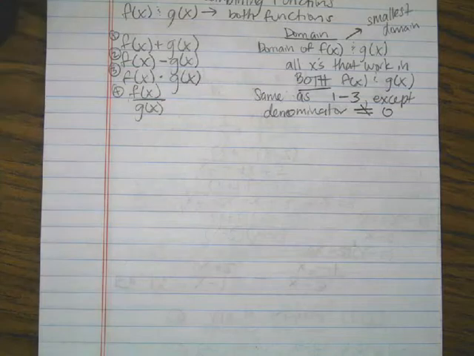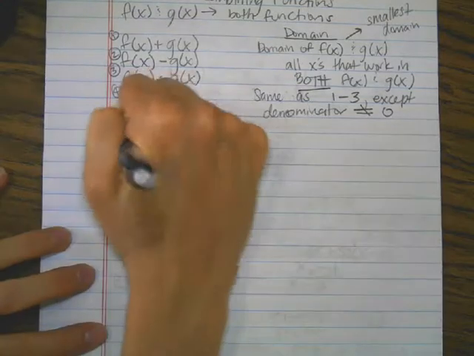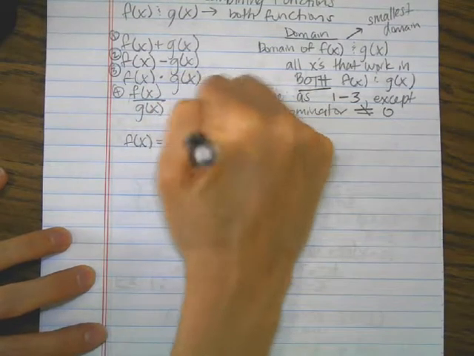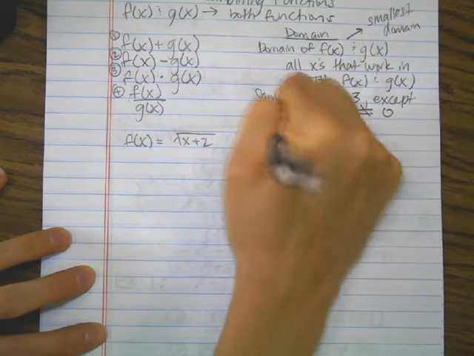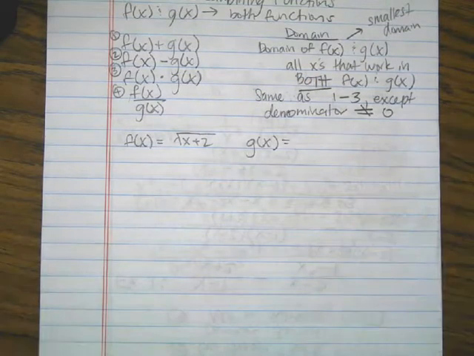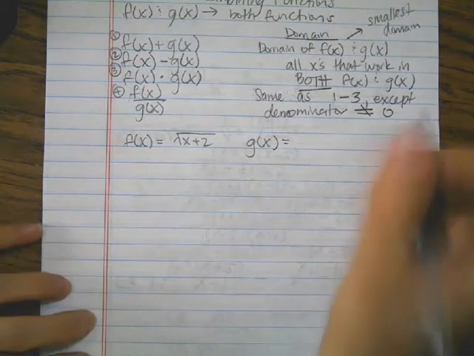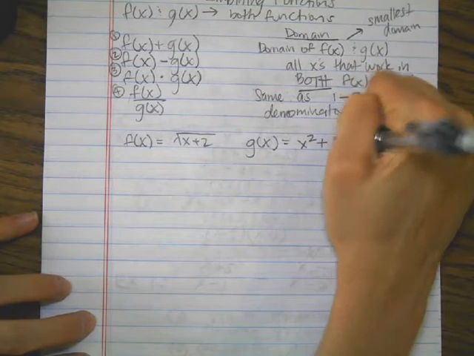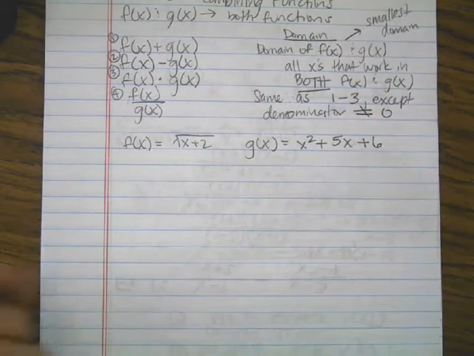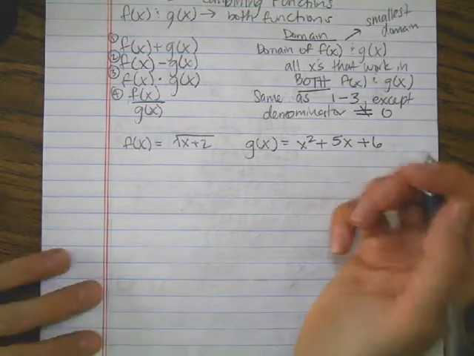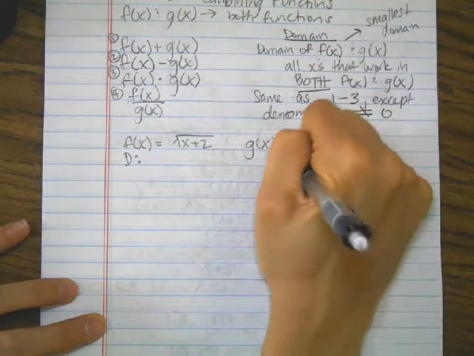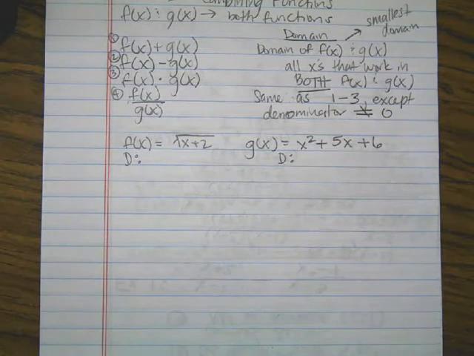If I were to do an example, let's say I had f of x equals square root of x plus 2, and g of x equals x squared plus 5x plus 6. So, I'm going to find the domain of both of these first. What's the domain of square root of x plus 2?